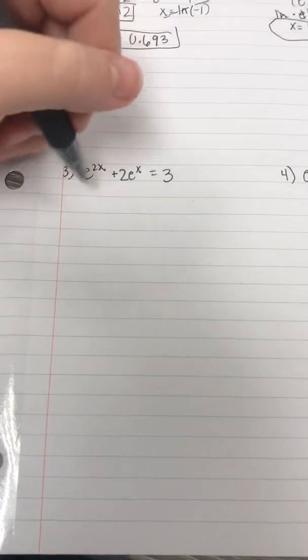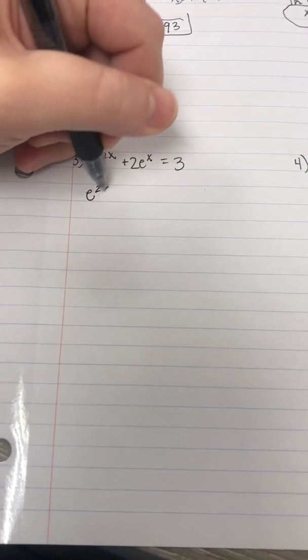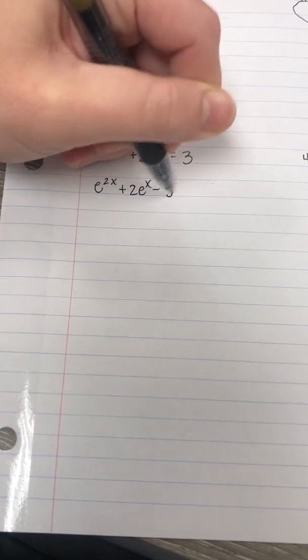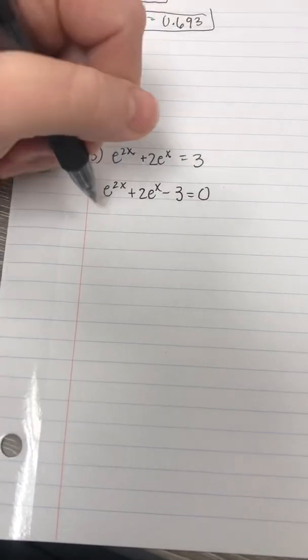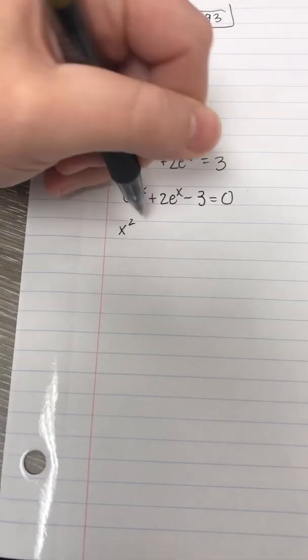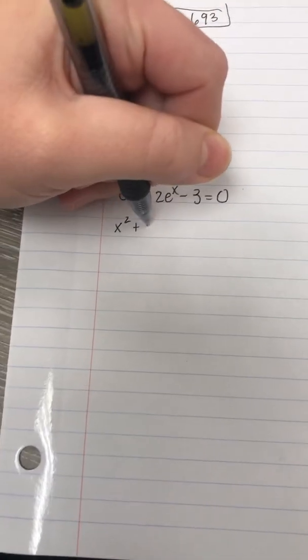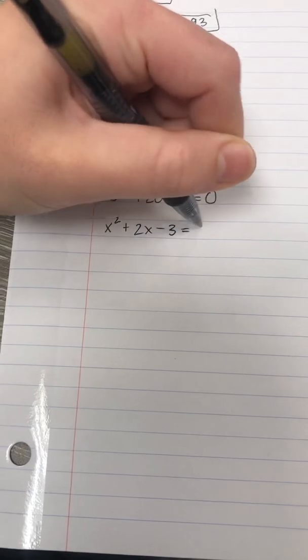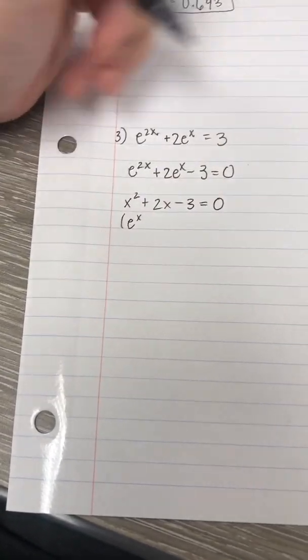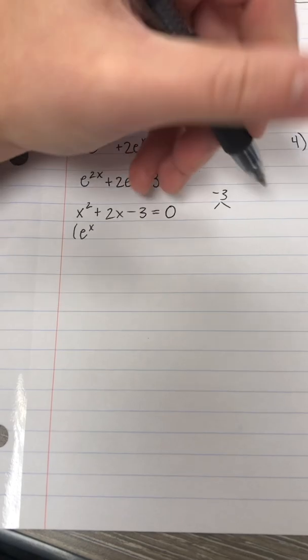Sometimes it will look like this as well, in which case we would just move over that 3 and set it equal to 0. So we have e to the x squared, with the 2, plus 2 e to the x minus 3. Okay, we have negative 3. We would be using 3 and 1, it looks like.